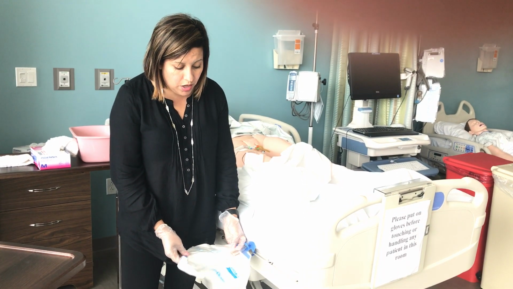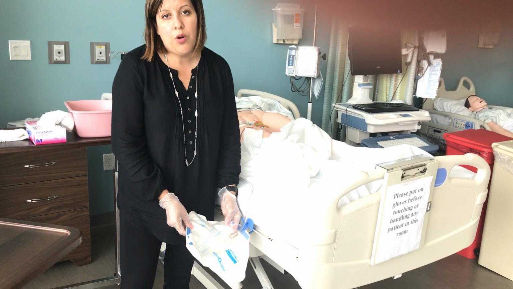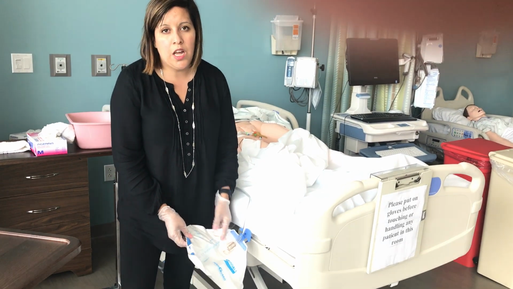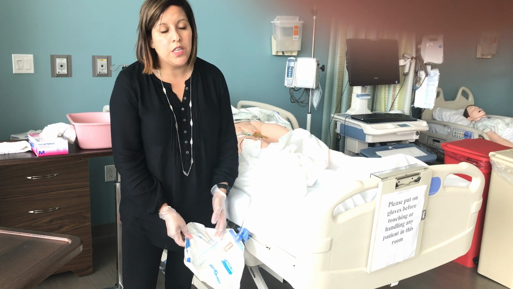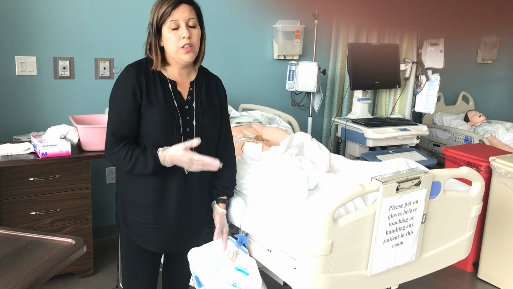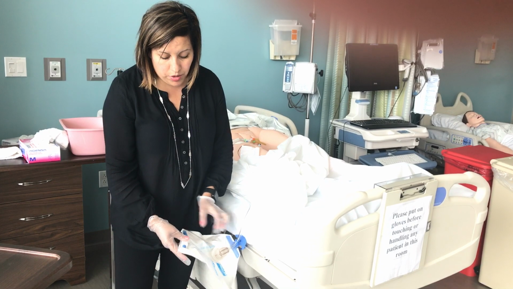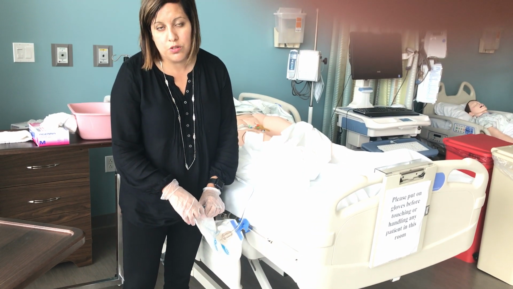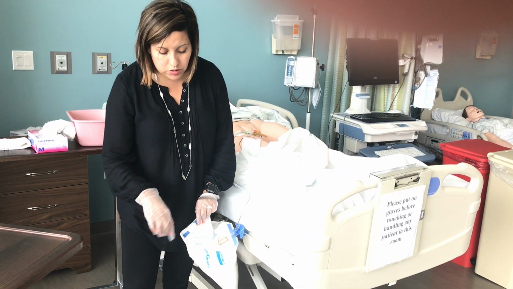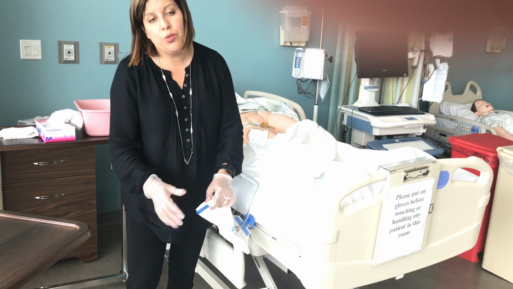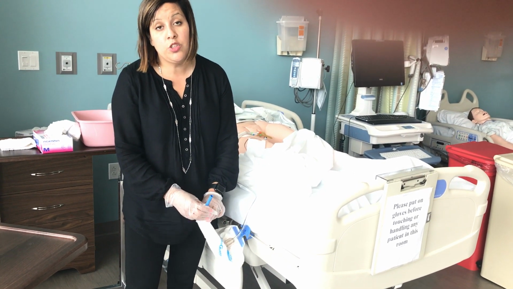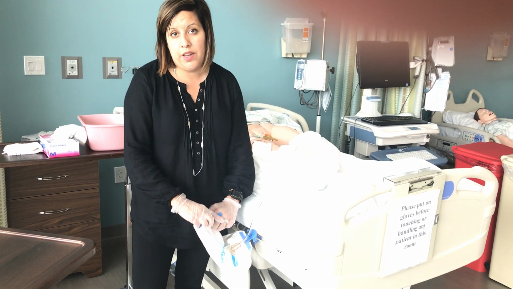Usually you'll be emptying these out per shift. If at any point you see the bag really full, then you definitely need to empty it out sooner. When you empty these out, make sure you use a cylinder. You unclamp it and drain this out into the cylinder, and then you measure it and document accurately.